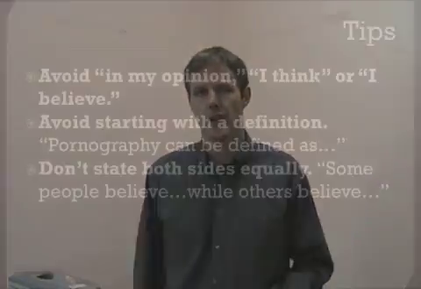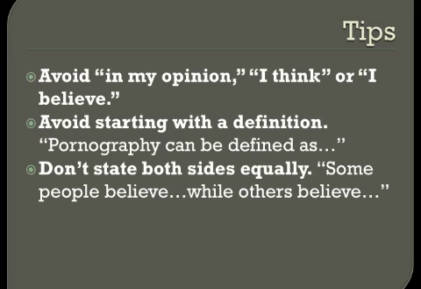And don't state both sides equally. I don't want you to say, some people believe da-da-da-da-da, while others believe da-da-da-da-da. I still don't know at the end of that sentence what it is that you believe. I know that the opinion has two sides, but for an opinion paragraph, it needs to be clear which side you're taking. All right, so let's look at this example that I wrote.